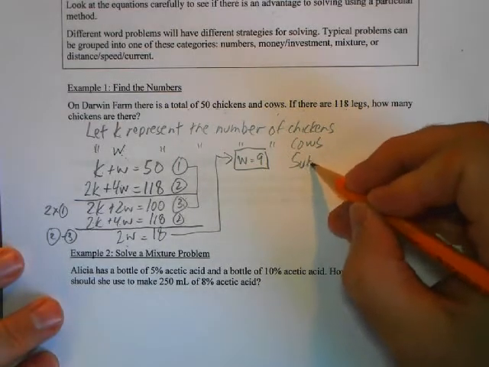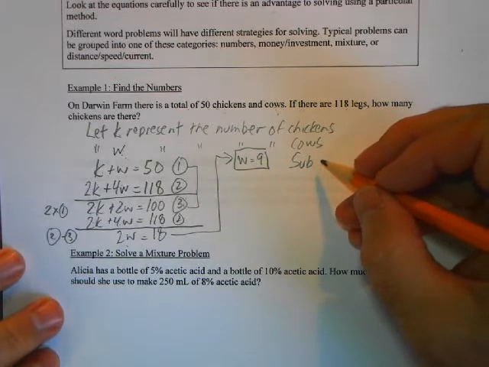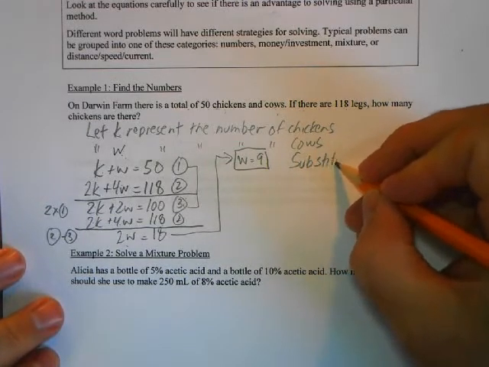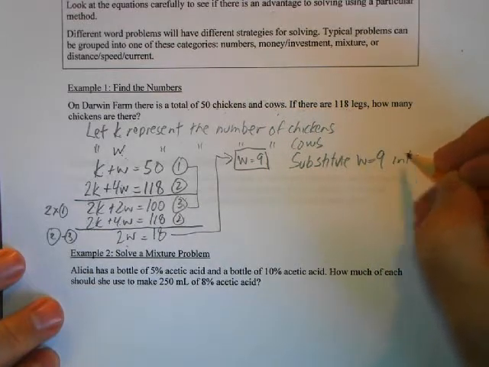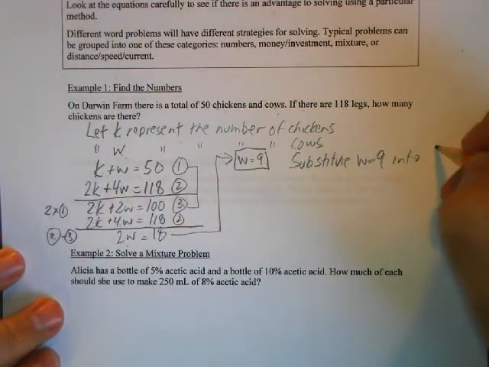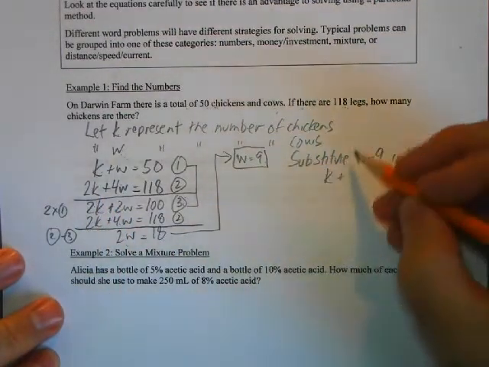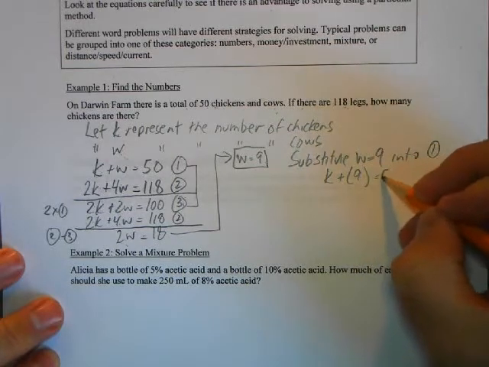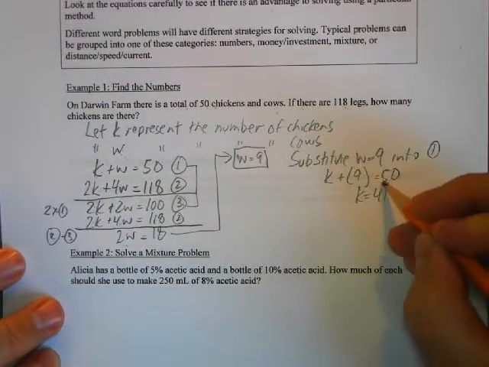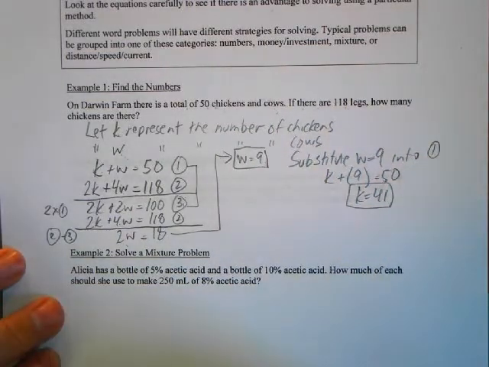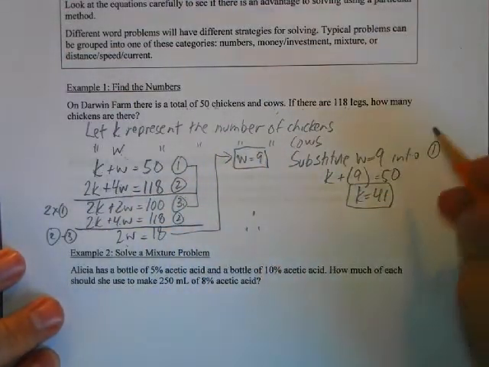So we finish off this linear system solving. Substitute the variable we just got, w equals 9, into equation 1. So it's k plus w, and w is 9, is equal to 50. If you subtract 9 from both sides, you get k equals 41. And that tells you the number of chickens, because k represents the number of chickens. So wrap it up with a word answer.